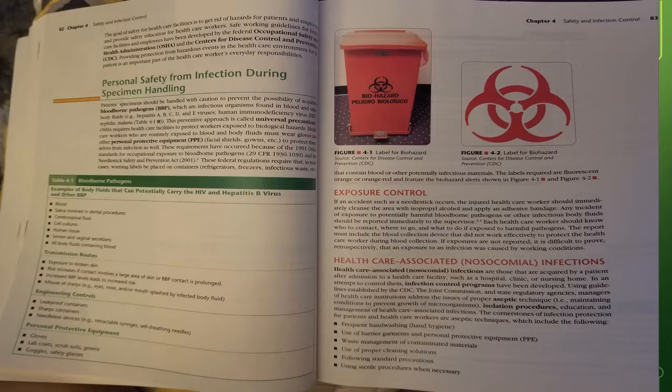The goal of safety for healthcare facilities is to get rid of hazards for patients and employees and provide safety education for healthcare workers. Safe working guidelines for healthcare facilities and employees have been developed by the federal Occupational Safety and Health Administration, or OSHA, and the Centers for Disease Control and Prevention, or the CDC. Providing protection from hazardous events in healthcare environments for the patient is an important part of the healthcare worker's everyday responsibilities. Personal safety from infection during specimen handling.